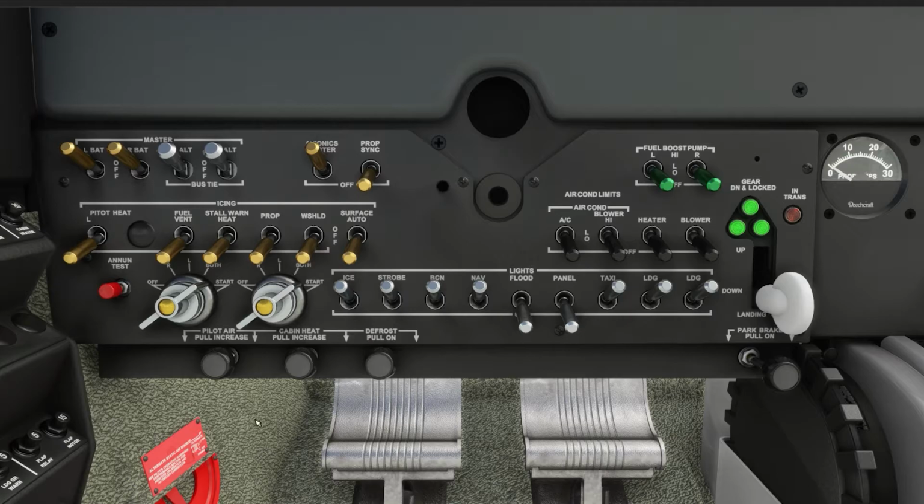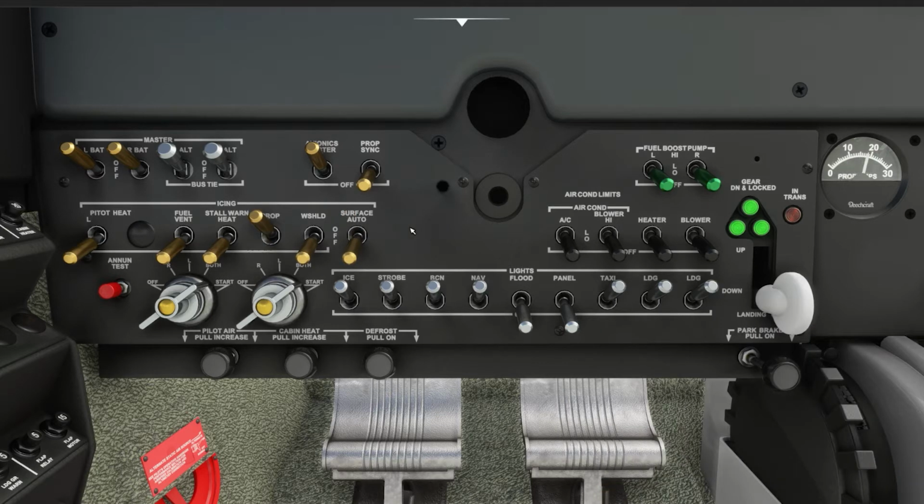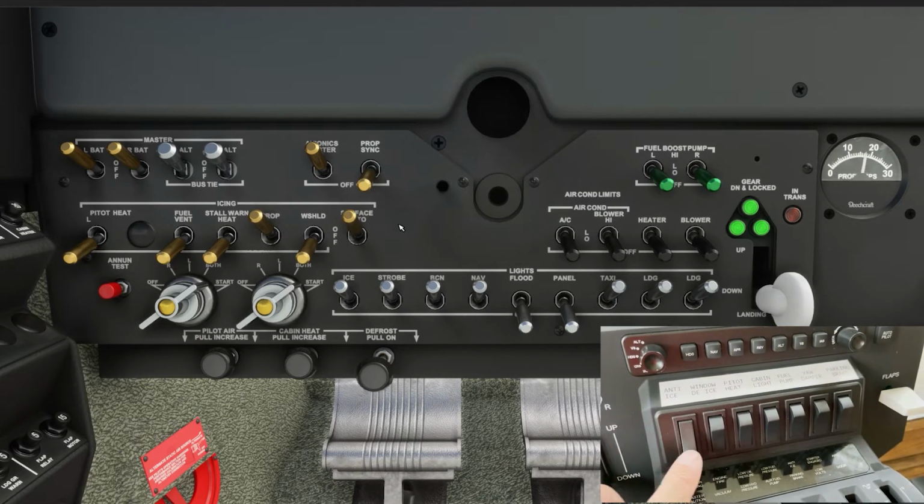Now before I move on to bind the other switches, I wanted to just stop here and talk a little bit about the fact that it is possible to get the switches out of sync with Microsoft Flight Simulator. For example, anti-ice could be off, but I can manually flip that prop switch up. So it's out of sync, but quickly putting the switches up and then back down puts everything in sync again.